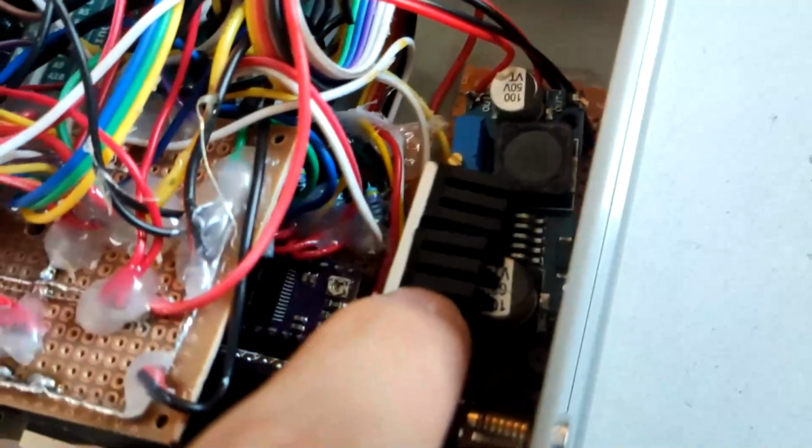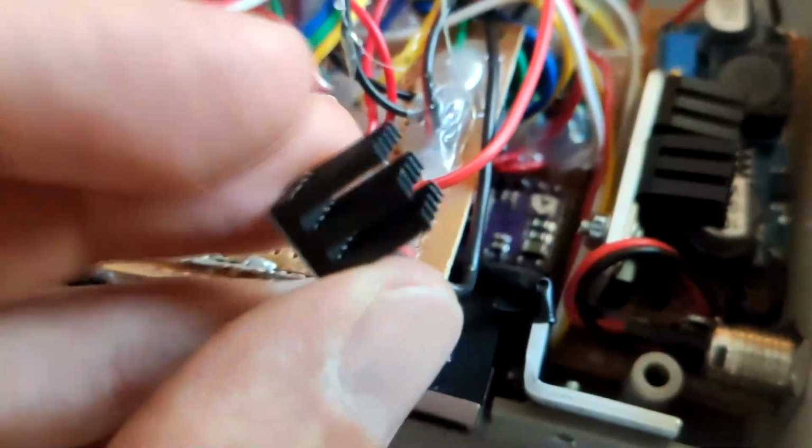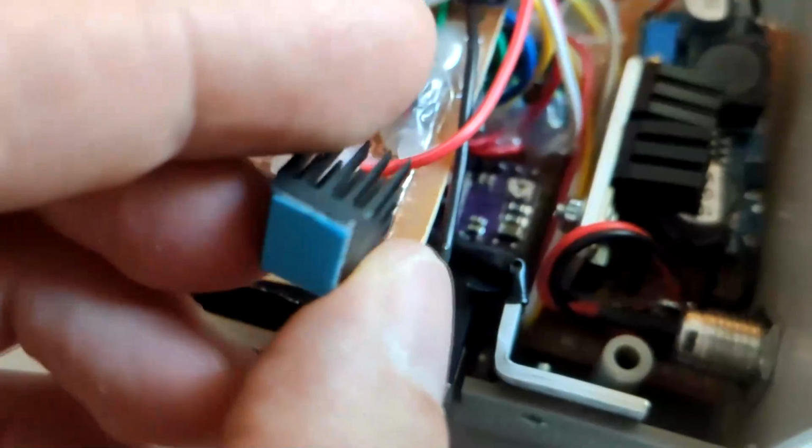I've added some little heatsinks for better cooling performance. I've installed the same on the drivers. One of them on the aluminum plate isn't holding, so I haven't kept it. So this is an aluminum heatsink like this one. So now I have better cooling performance on the 7809 and the drivers.